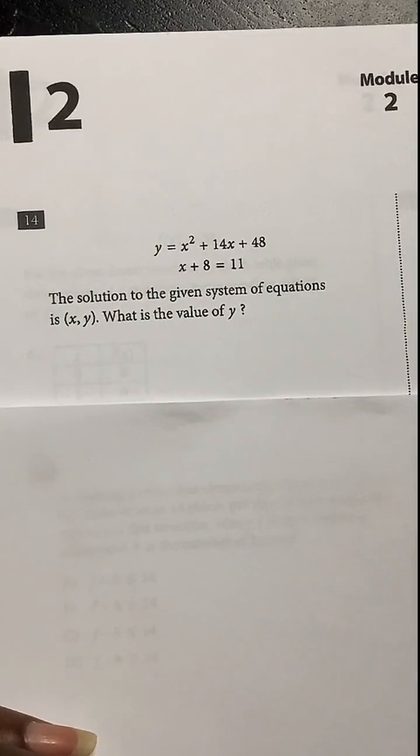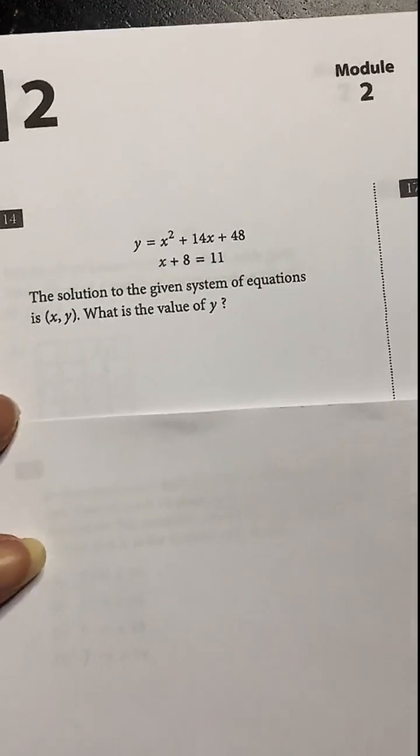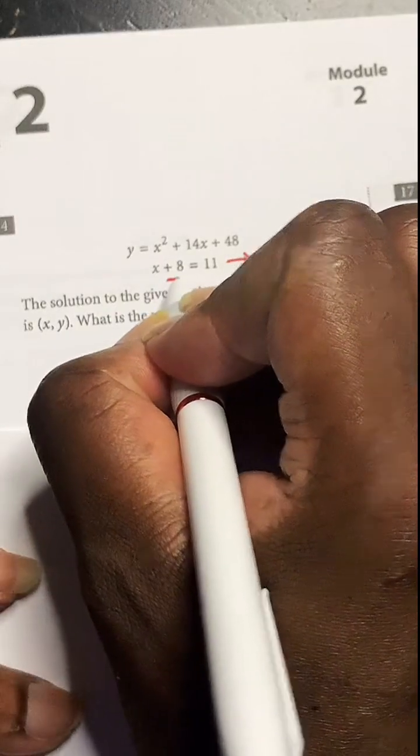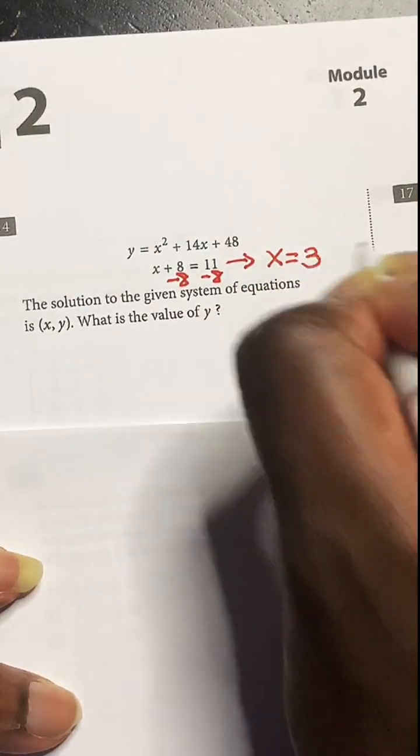Get rid of x. All right, so let's take a look. First off, we got two equations. I'm looking at the second equation because the second equation only has one variable, whereas the first equation has two variables. So since it has one variable, I can easily solve this bottom equation for x. In order for me to do that, I could subtract 8 on both sides, or I can ask myself, what plus 8 will give me 11? That's going to be 3.